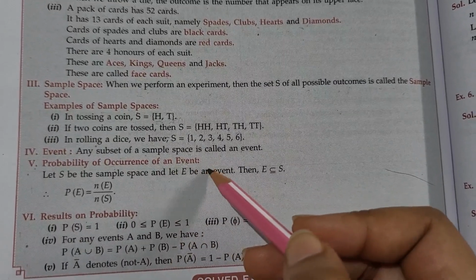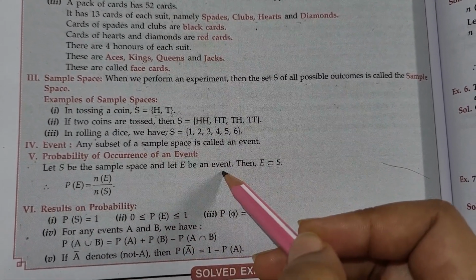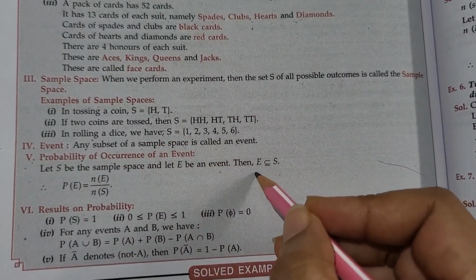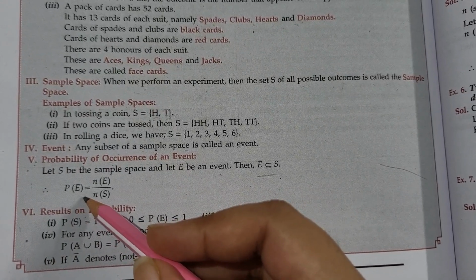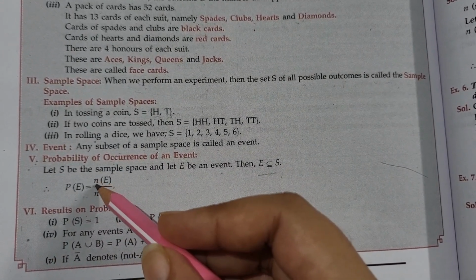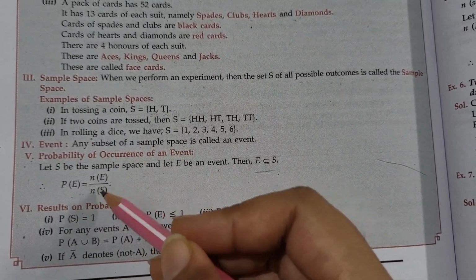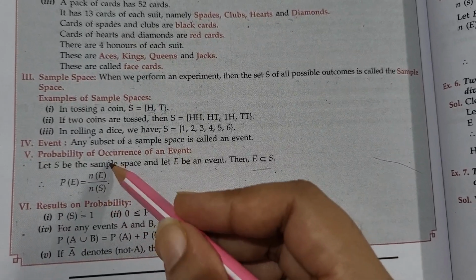Probability of occurrence of an event. Let S be the sample space and let E be an event. So E is actually a subset of S, which is written here. Okay? Now what is the probability of an event? The probability of an event is actually the number of elements in an event divided by the number of elements in a sample space.